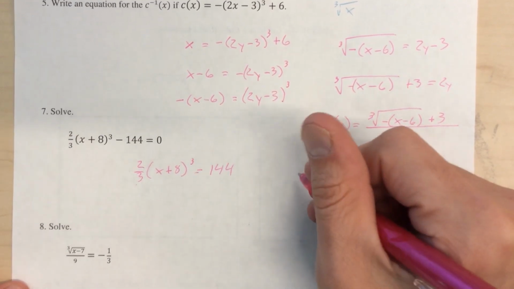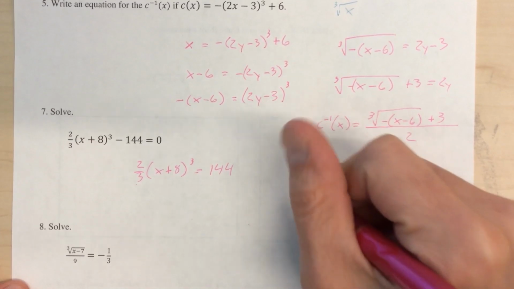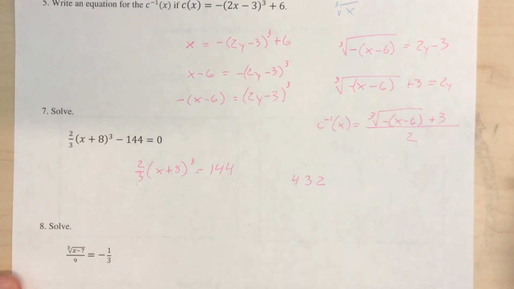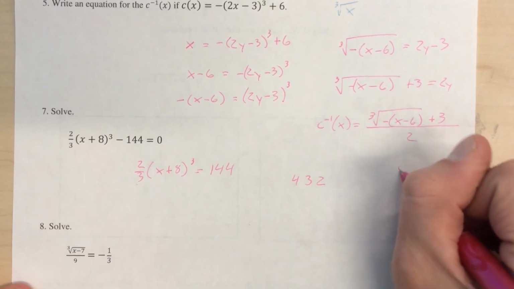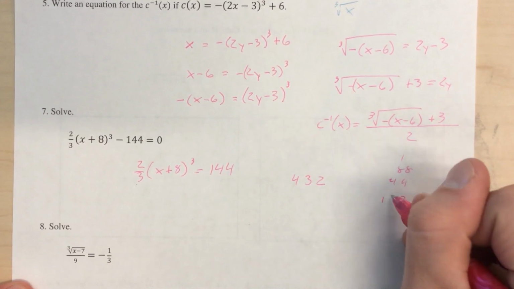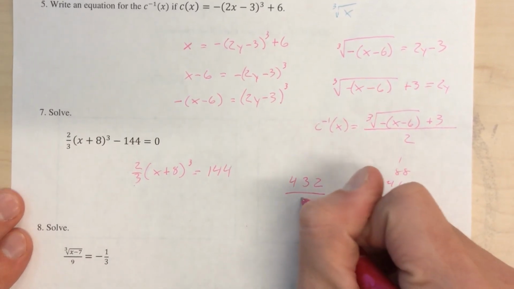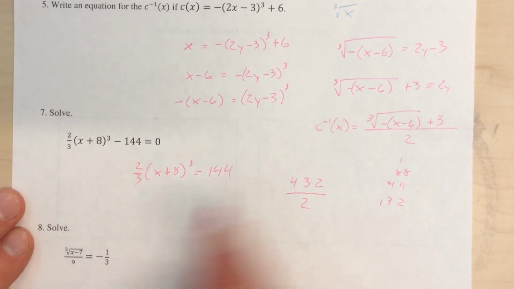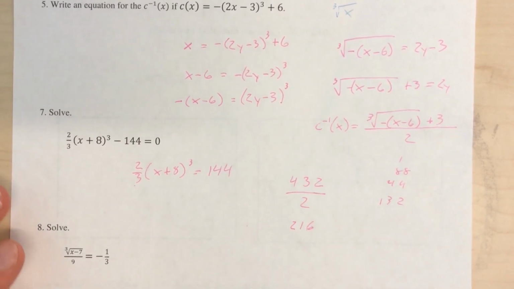Anyhow, 3 times 144. You get a 12, carry 1 over. You get a 3, carry 1 over. 432. Yeah, that sounds about right. You'll get the 300, and 3 times 44 would be an 88 plus a 44, so 2, 3, 1, 2. Okay, that sounds good. So you get 432. You're then going to divide that by 2, and that'll drop it down to 216.